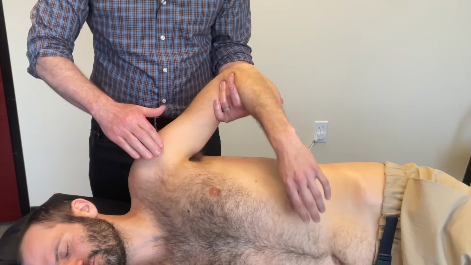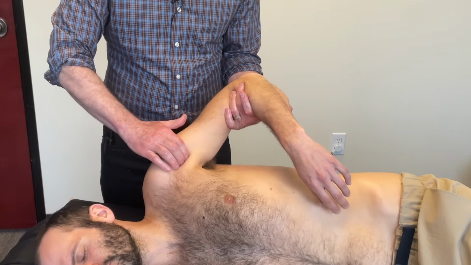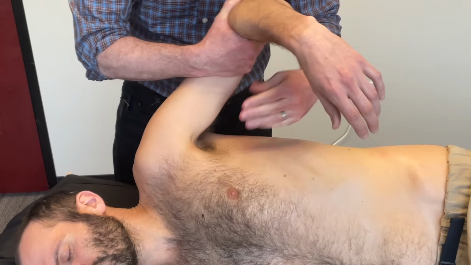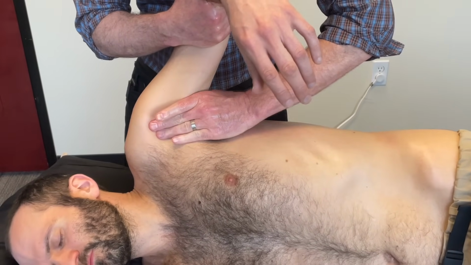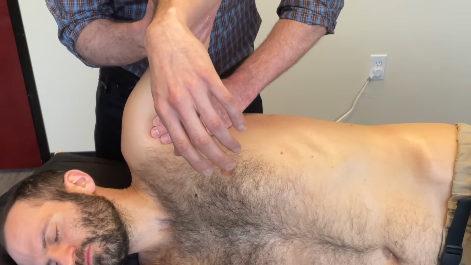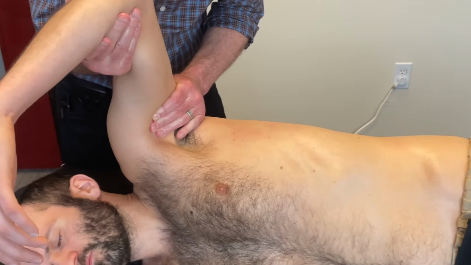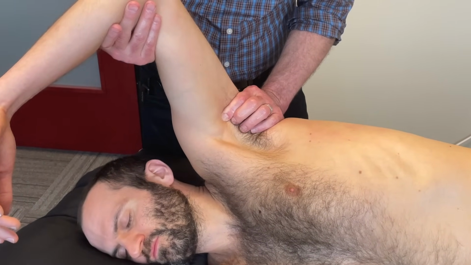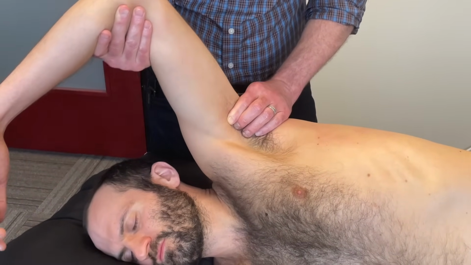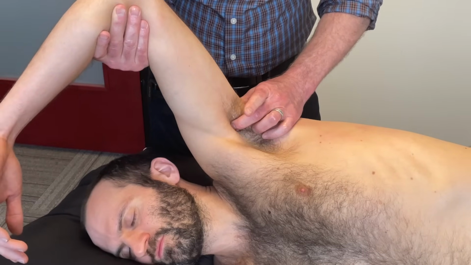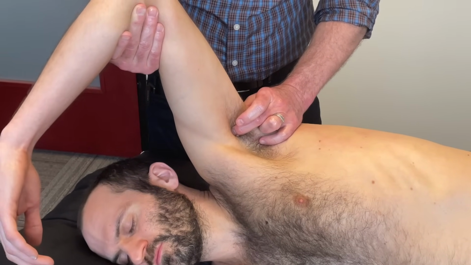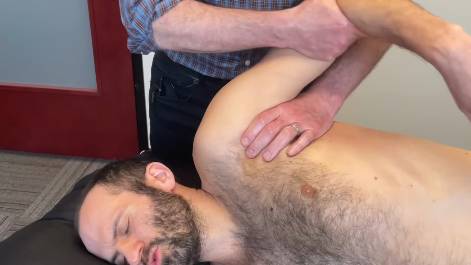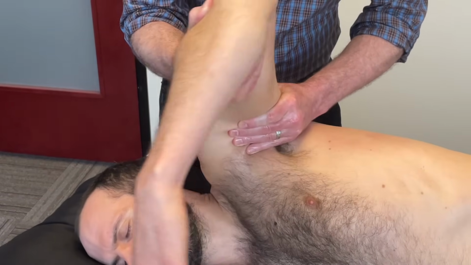So here's that lat attachment on the humerus right here. The way I like to work this is to reach with my inferior hand and just kind of sweep. Be aware of the neurovascular tissue against the humerus and come up this way and find this big old knot right here where the lat meets the triceps. And one more time. Good.